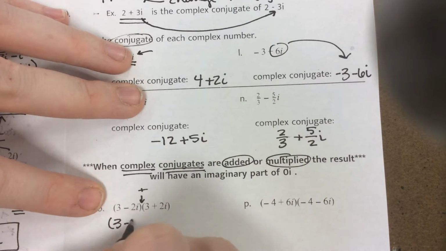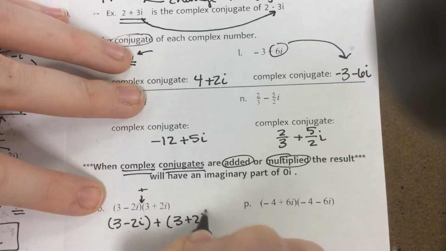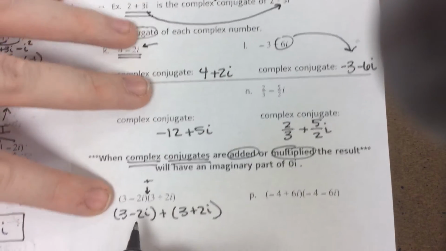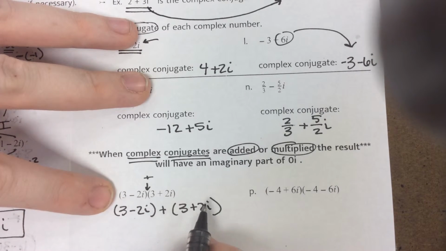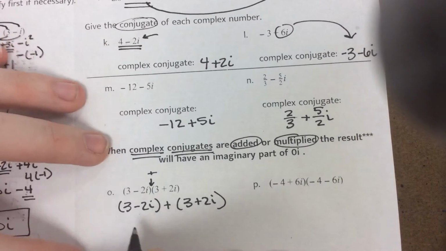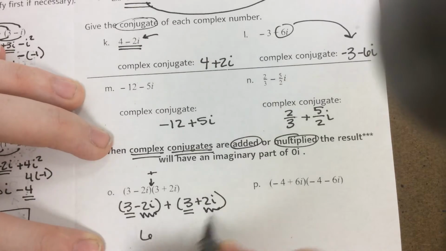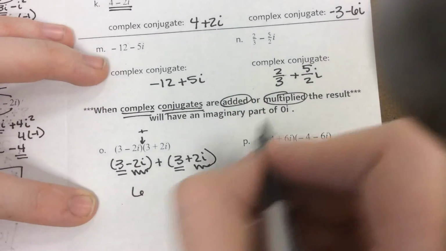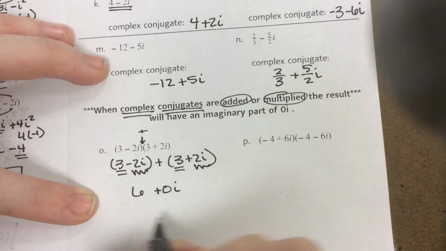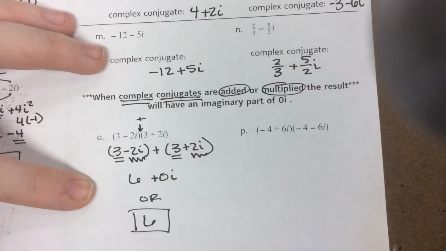So we have a 3 minus 2i plus a 3 plus 2i. Those are both complex conjugates because this has a negative imaginary part and it's the exact same thing except this one has a positive. When we add those two together, your 3 plus 3 gives you 6. When you combine a negative 2i and a positive 2i together, the imaginary part cancels, and so it has an imaginary part of 0i, or you could just say it's a real number.